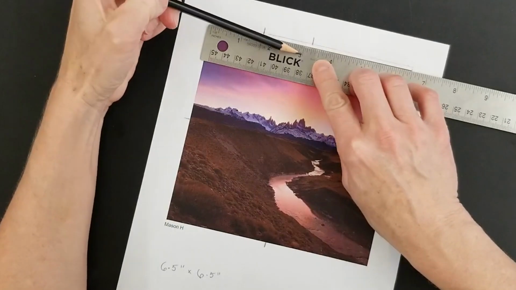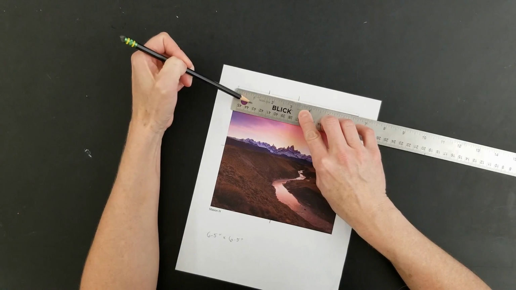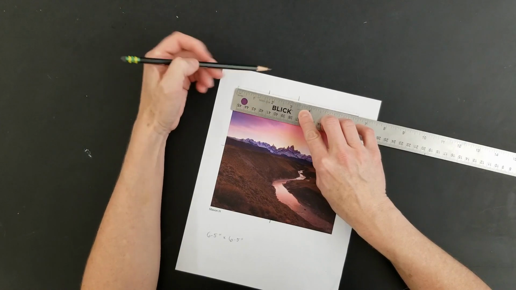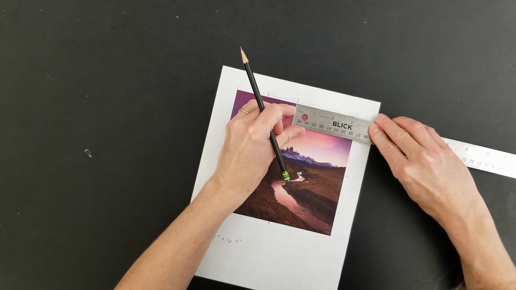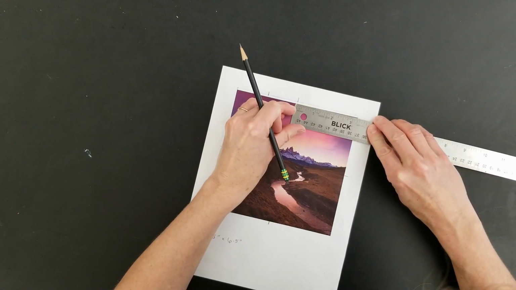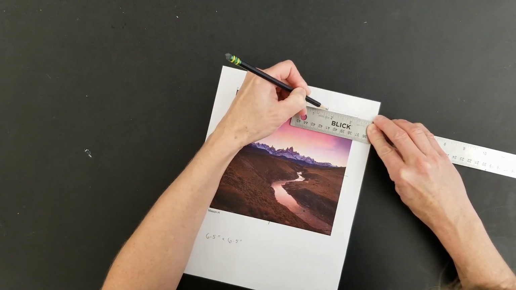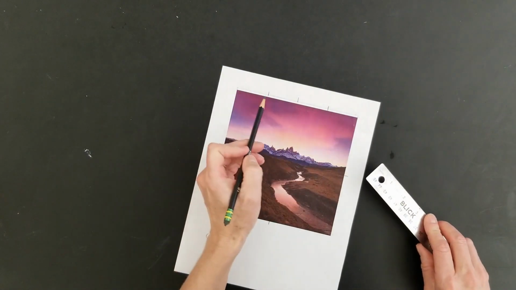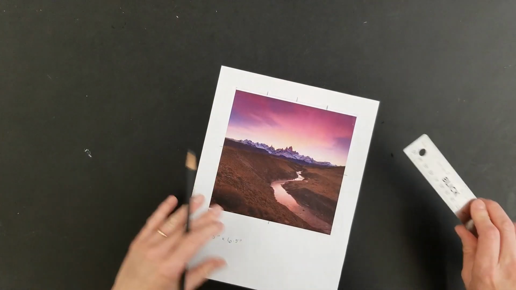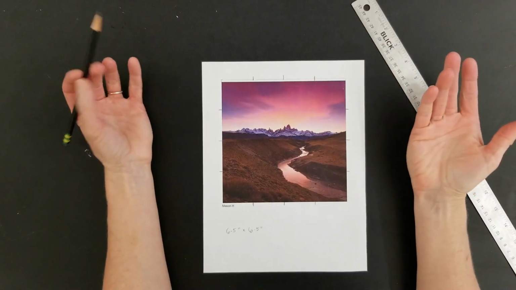So I'm dividing 3.25 in half, and I've got 1 6/8. I'm making a mark right there and marking 1 6/8 all around because I have a square. So you're going to mark off the halfway marks and the quarter marks all the way around. Okay, I have them all marked off.